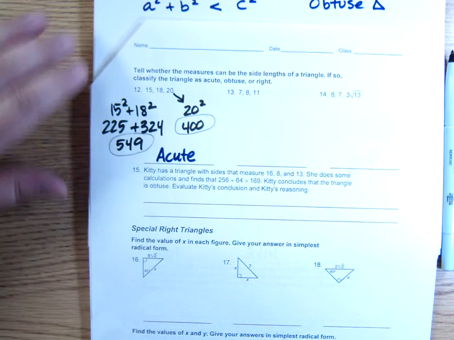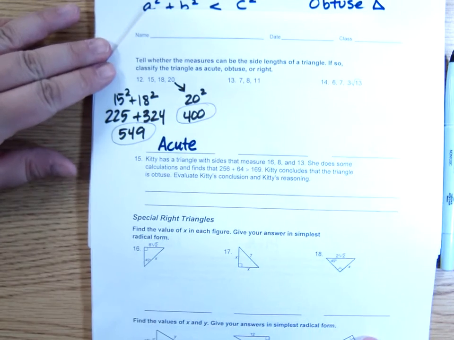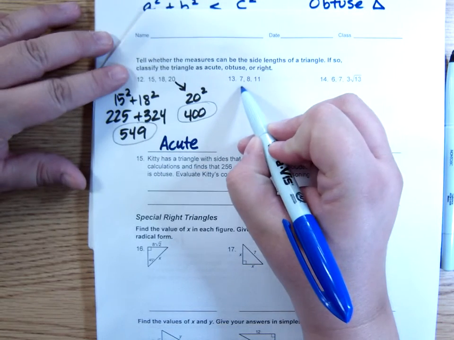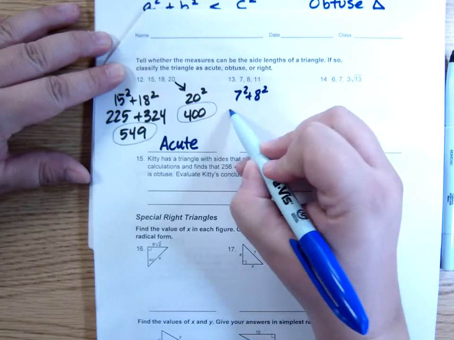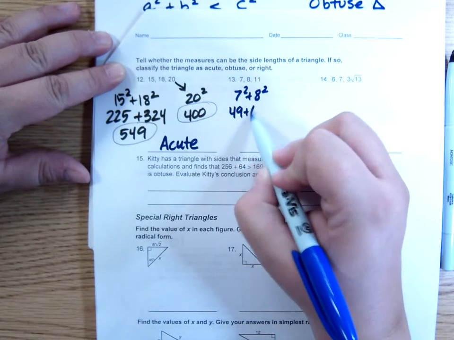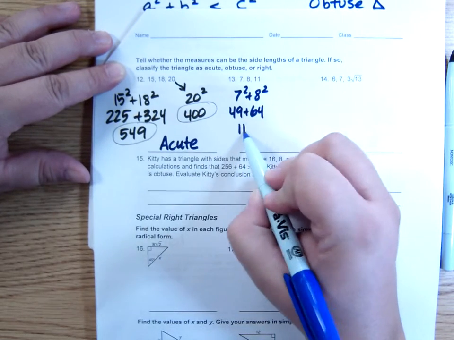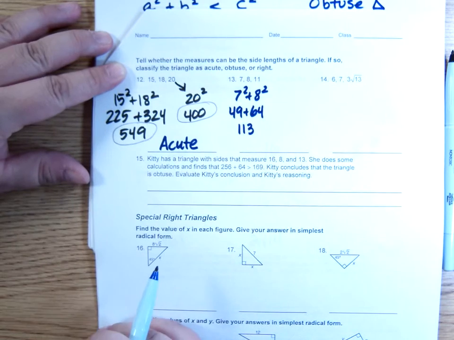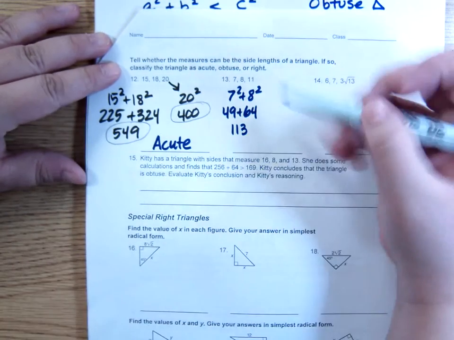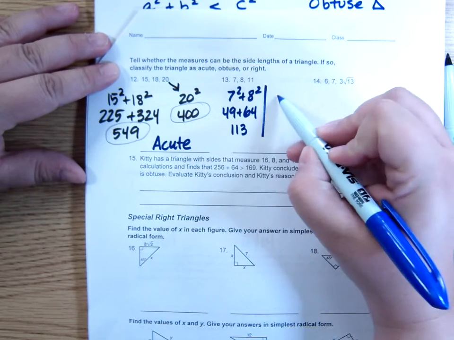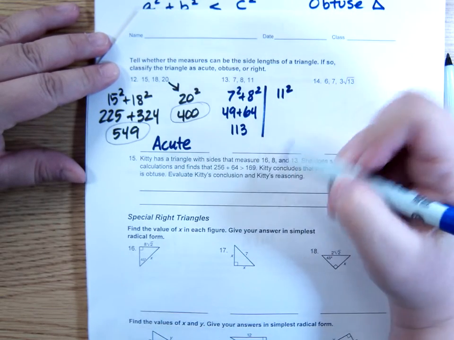Okay, if you didn't hit pause, or if you did, moving right along. For this one, it's 7 squared plus 8 squared is my a squared plus b squared. That's 49 plus 64. And when I add those together, I get 113. So 113 is my a squared plus b squared. You could write a line if you want. And over here we have c squared.